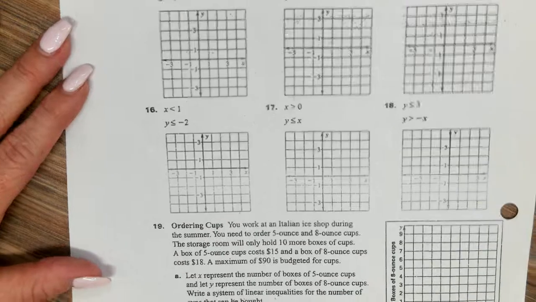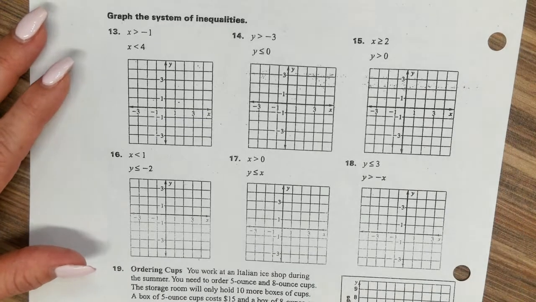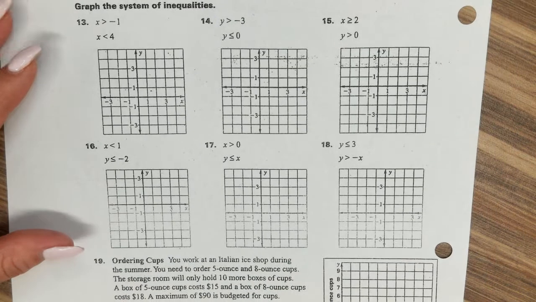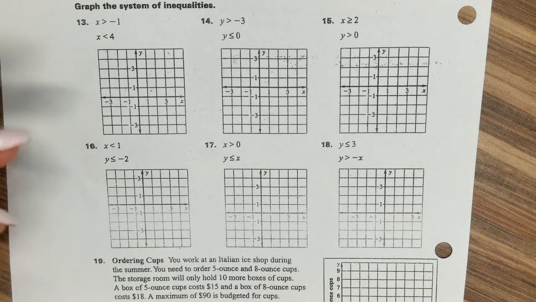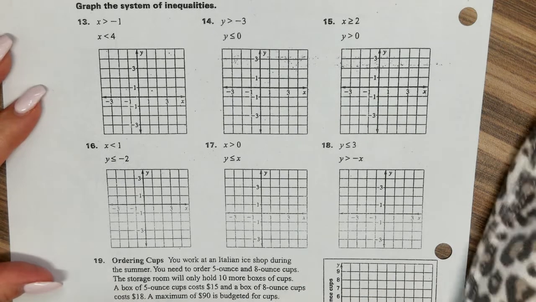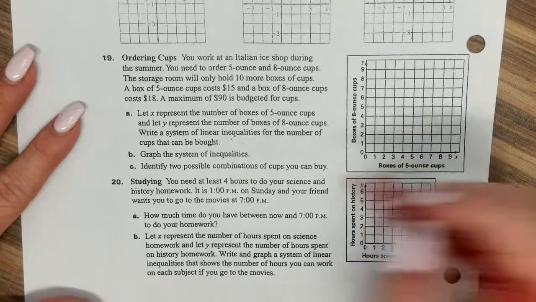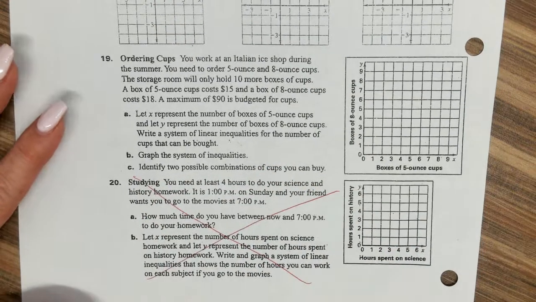Okay, go to the back. This is where you're going to do it like we did the front part of the notes. You are going to graph. Use 2 different colors and then shade your answer with a highlighter to make it very easy for us to grade. And then at the bottom, we'll just do 19 A, B, and C. All right, get busy.